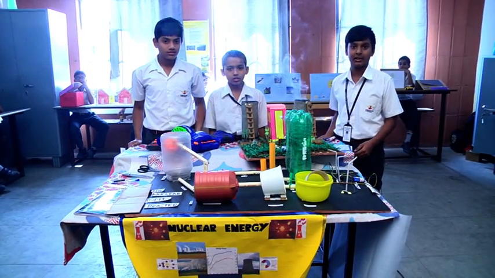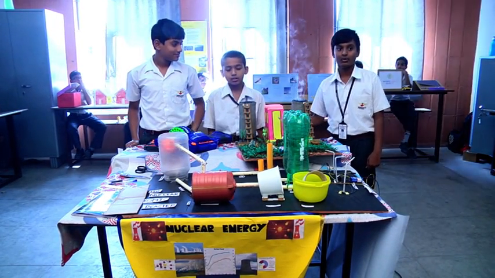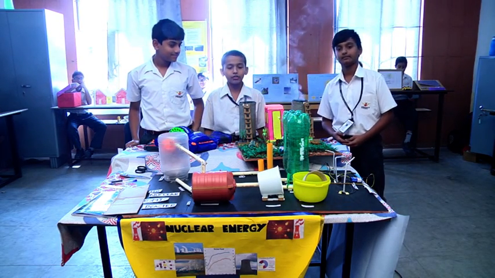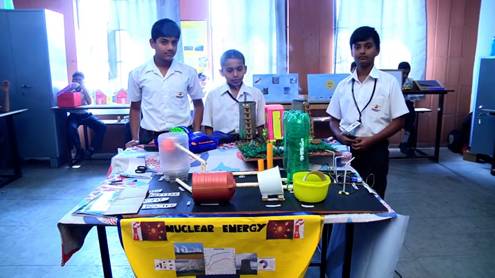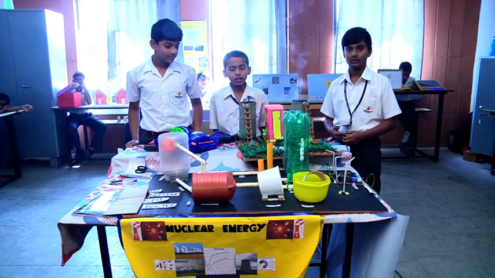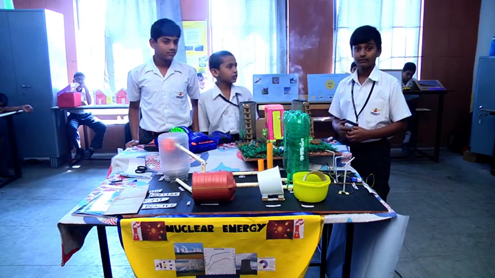Today we are going to explain deeply about nuclear energy. So my friend is going to explain what nuclear energy is. Nuclear energy is the energy that holds together the nucleus of an atom. Atoms are the simplest blocks that make up matter. An atom has in its center a small nucleus. Normally, nuclear energy is hidden inside the atom.